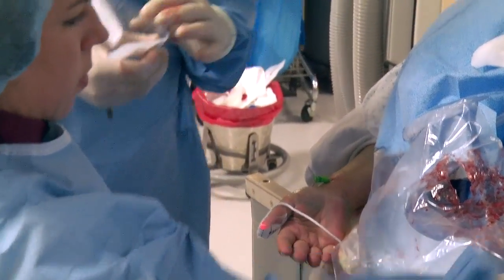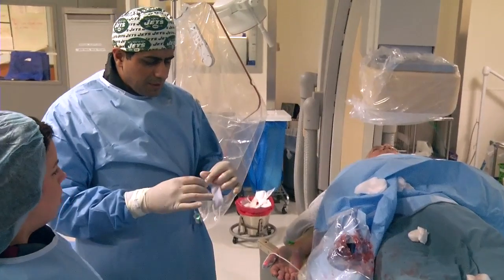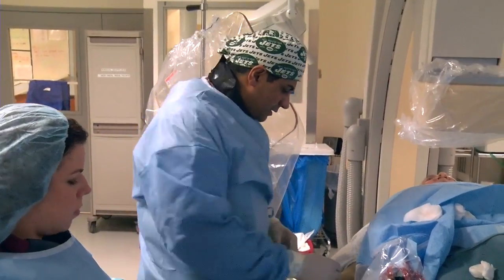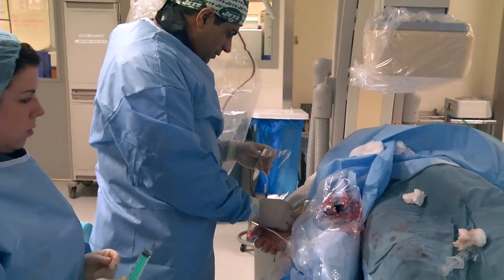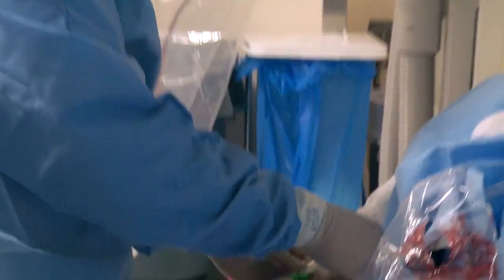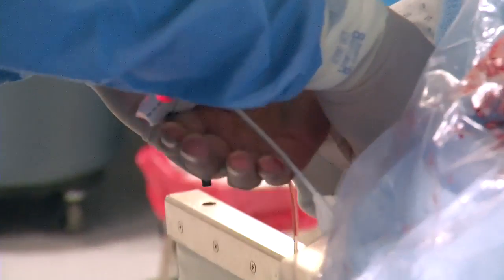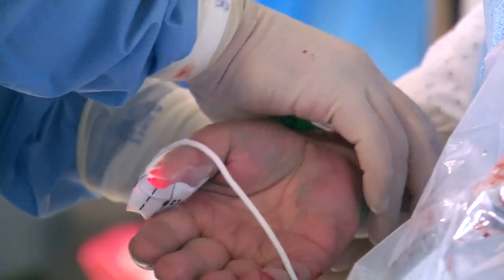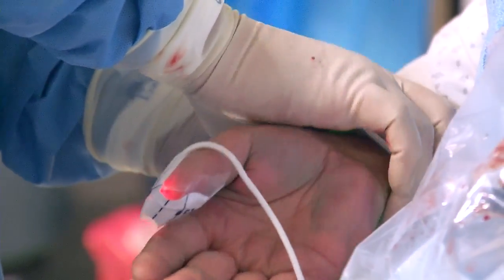So this is the TR band. This is what we're going to use for hemostasis. I'm just going to pull back on the sheath a little bit, and the green dot goes right over our entry site. And then we're going to put it on as we'd put on a wristwatch.